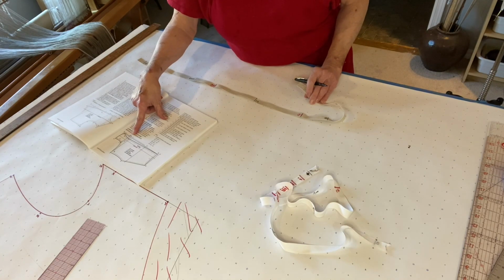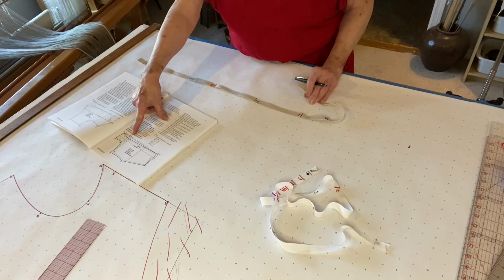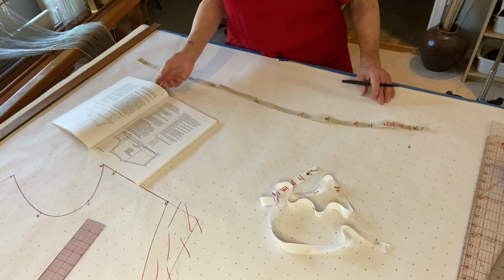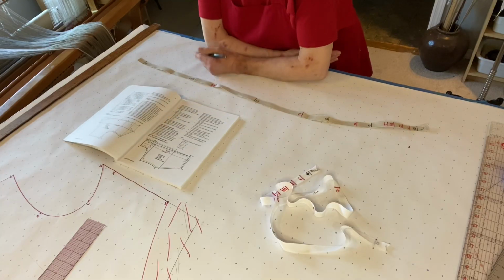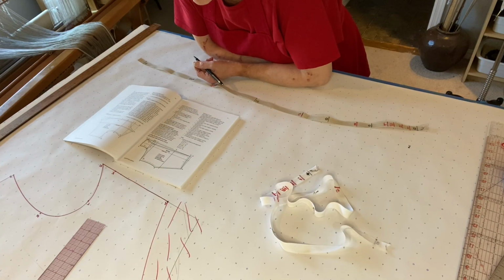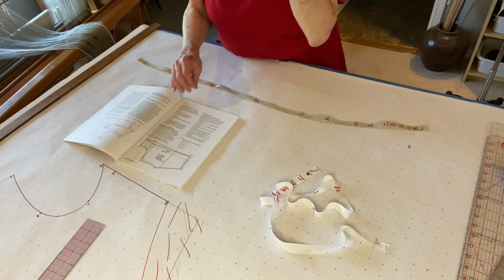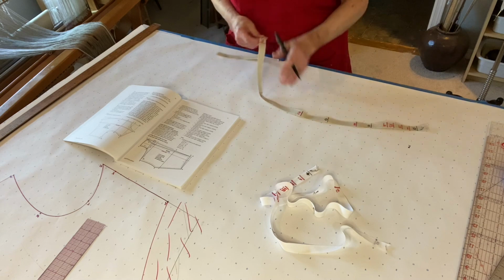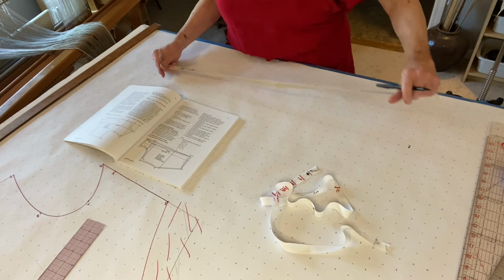Wait a minute. Oh, good heavens. All right. This is really weird. Okay. This is like backwards, going the other direction. All right, so we have to start at this end down here.